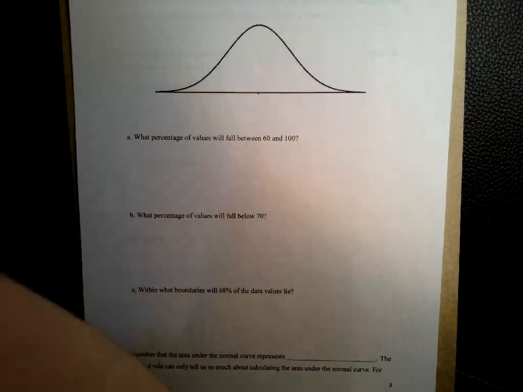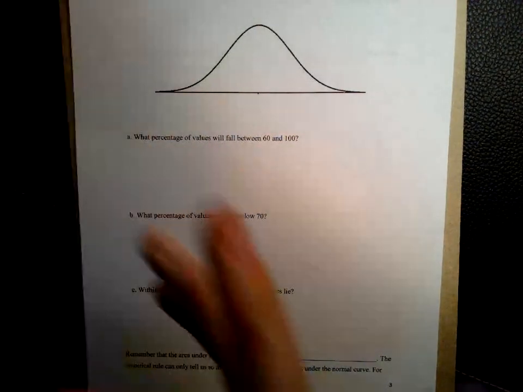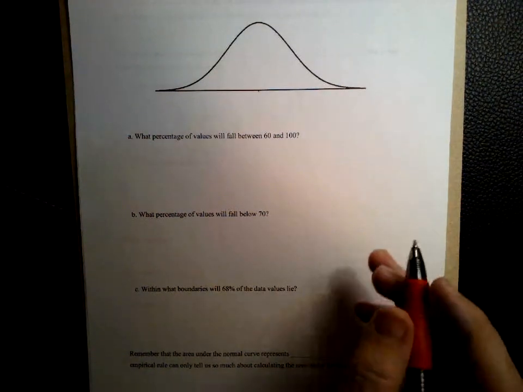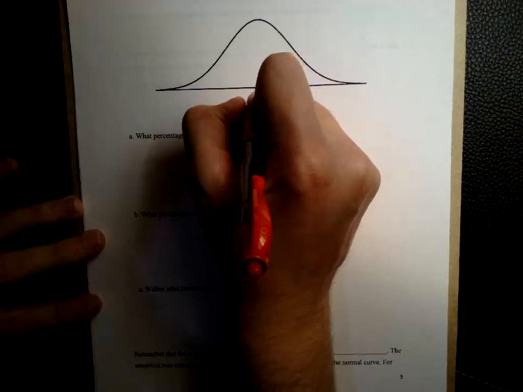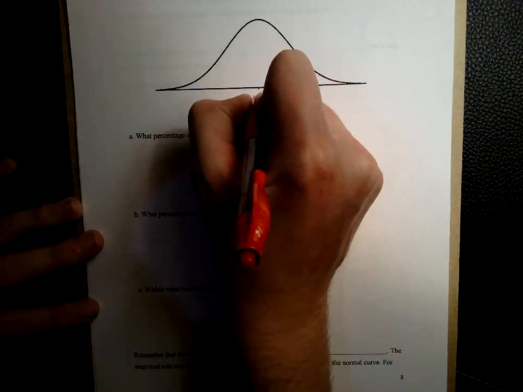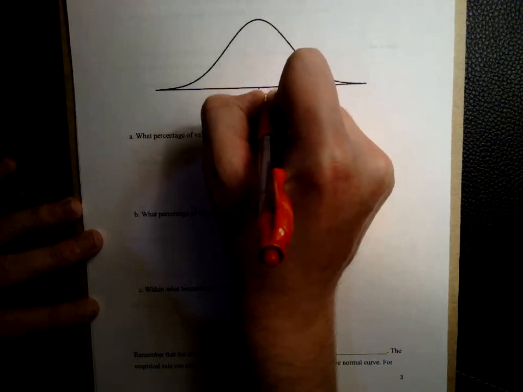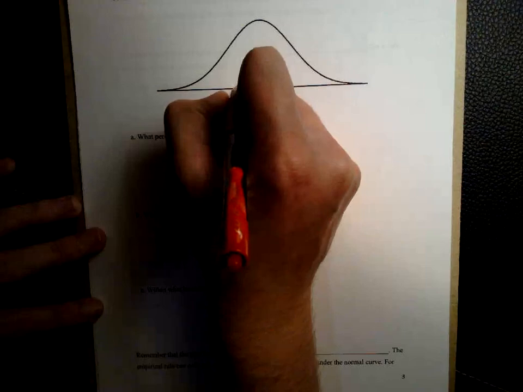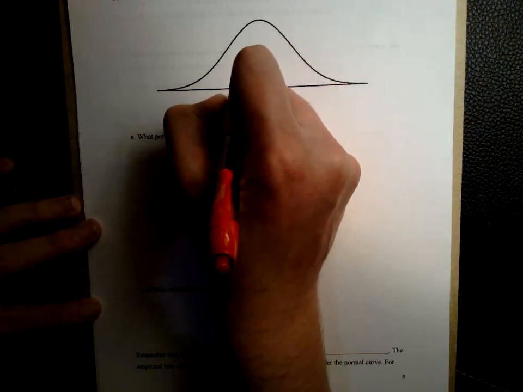It says, using the empirical rule, solve the following problems for a normal distribution with a mean of 80 and a standard deviation of 10. Now, the mean is located in the center, so we can say the mean mu here is equal to 80, and its standard deviation is 10. So let's use the same picture as we had on the last page.